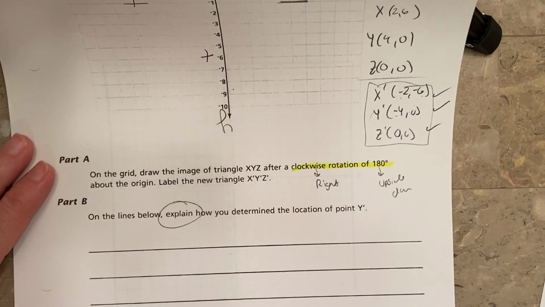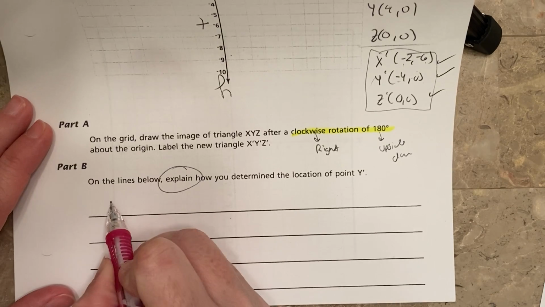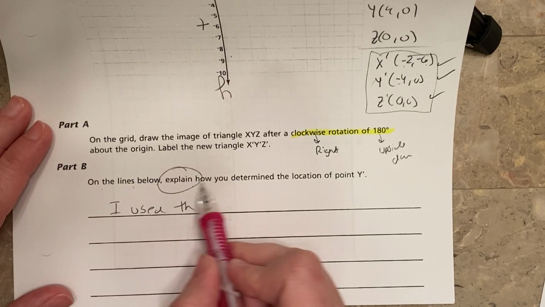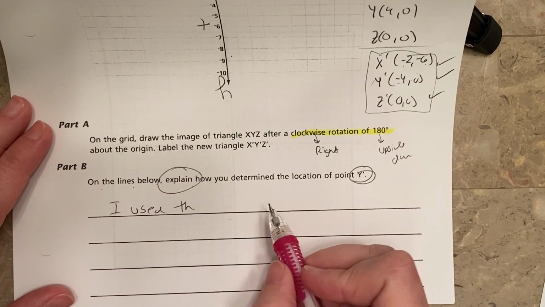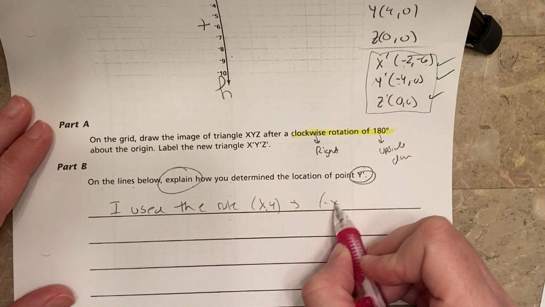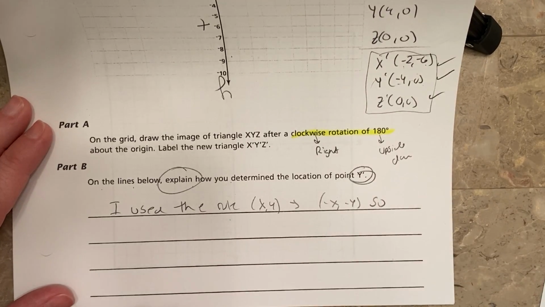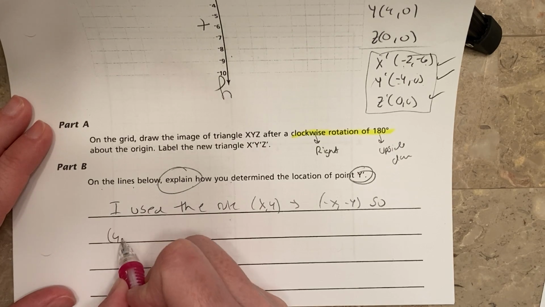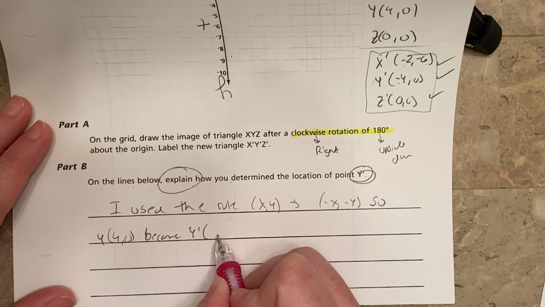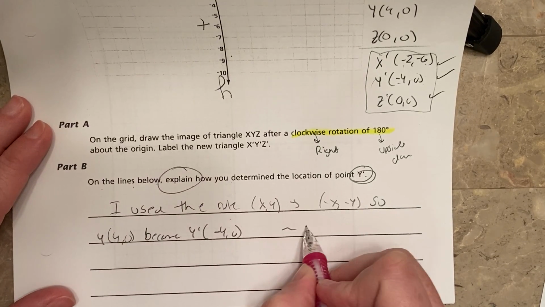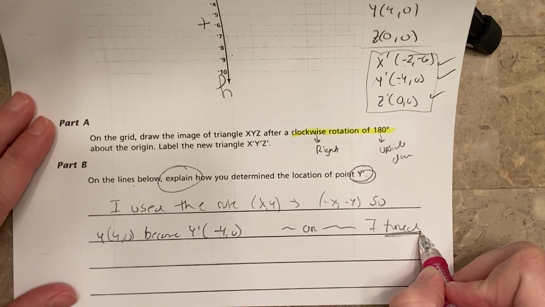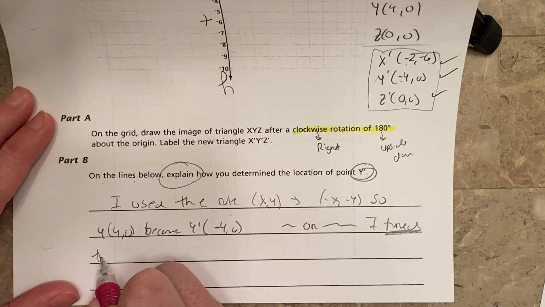So explain how you determine the location. I guess I'm just going to write both because I don't know which way you guys chose. So on the lines below, explain how you determine the location of Y. Okay, I used the rule XY goes to -X, -Y. So Y, 4, 0, became Y prime, which is -4, 0, okay? Or I turned, you have to say turned if you're going to do it this way. You have to use a descriptive word.